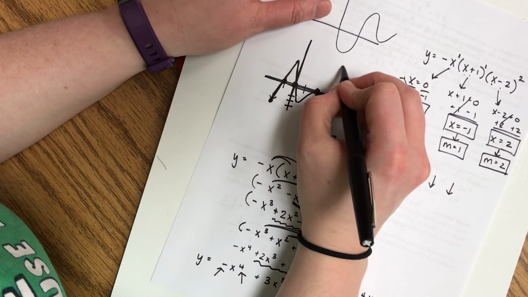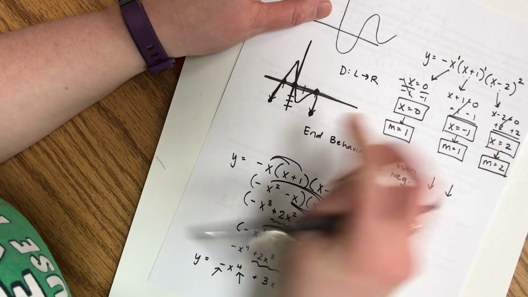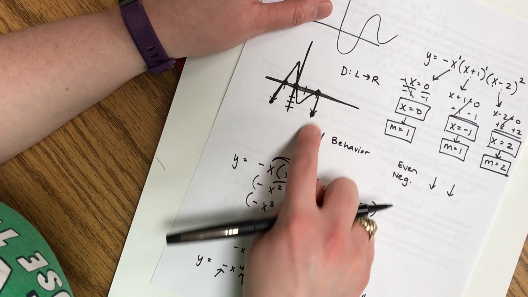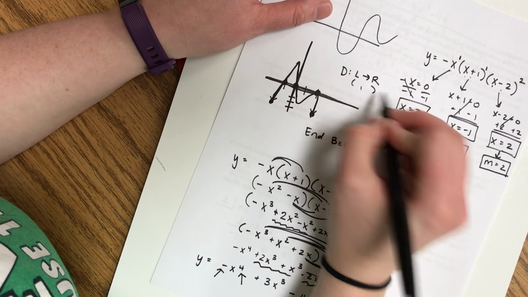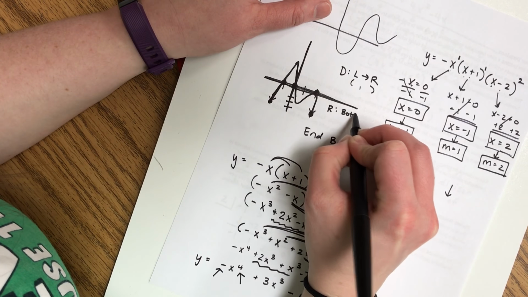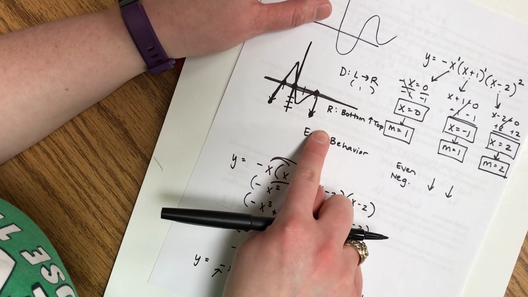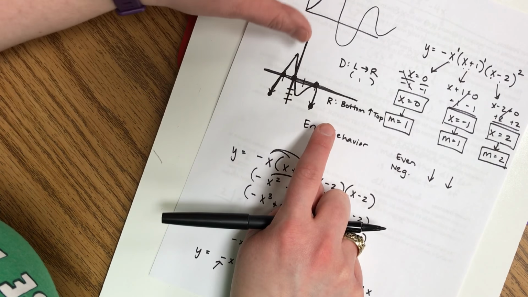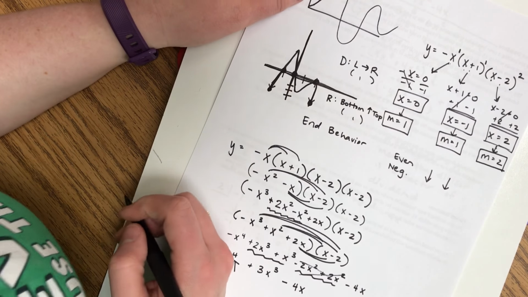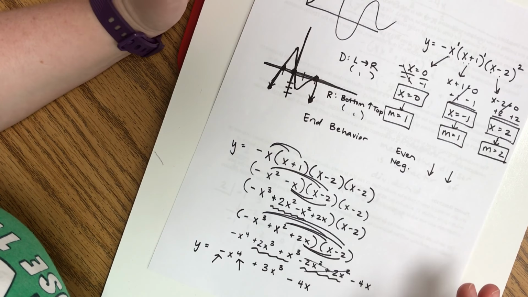And then your domain. Remember, domain is always left to right. So you would look at how far left is this going? What's the x value? And then you look at how far right is it going? What's the x value? And you would do your domain. Okay, for range, you're always doing bottom to top. So you look at how far down does your graph go, look at that y value, and then how far up does your graph go, what is that y value, and give me that range.